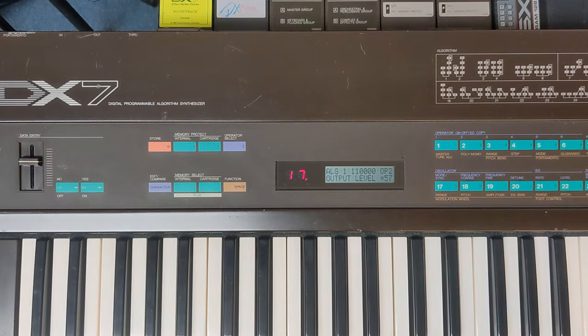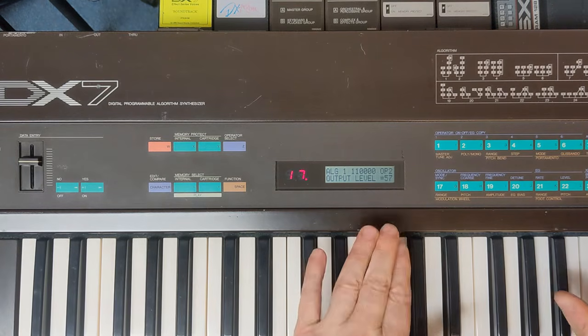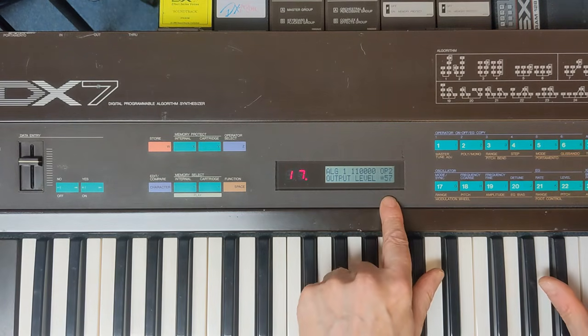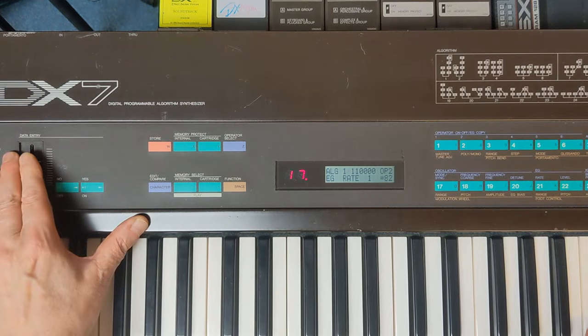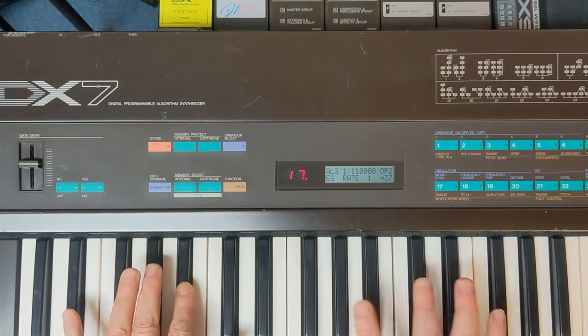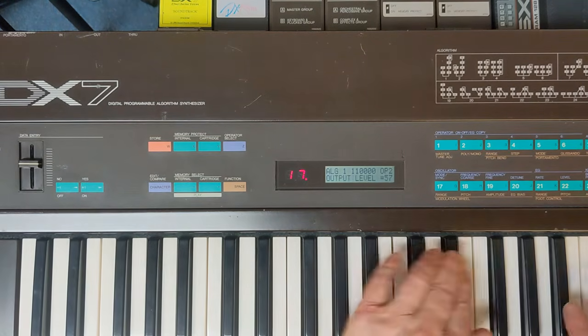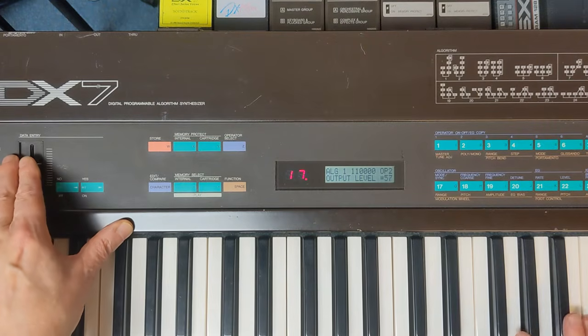Now the frequency modulation fun begins once you set the envelopes to different rates. As you can see, I'm not using any levels. So let's say we want to go to operator 2 and we want to go to rate 1. I'm going to slow that down a little bit more. If I turn it up, it'll be even more apparent.